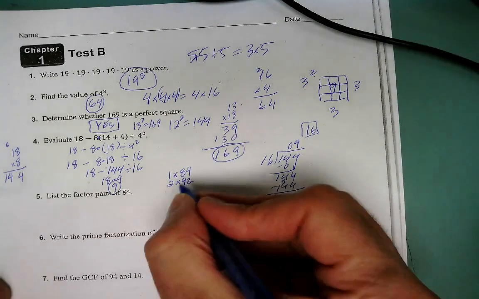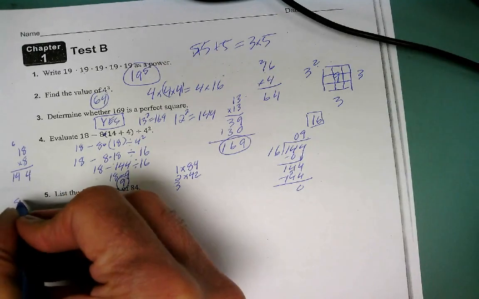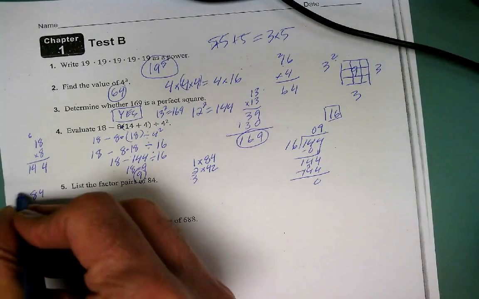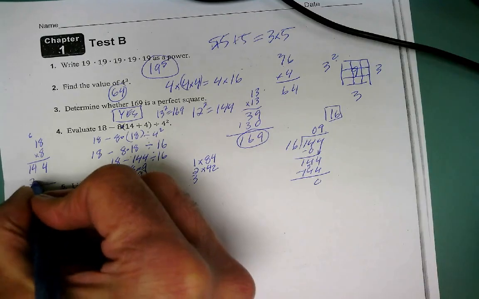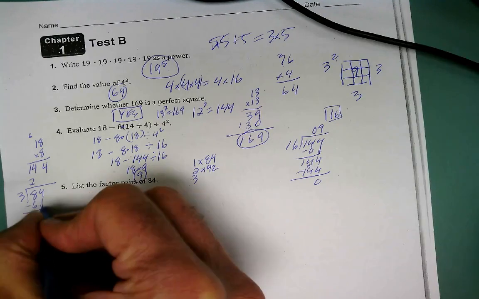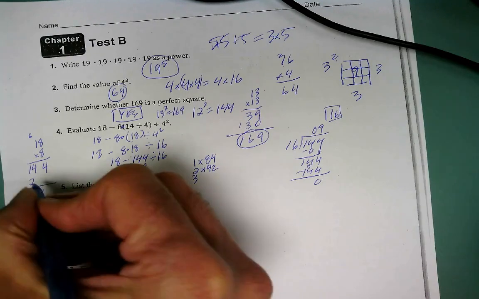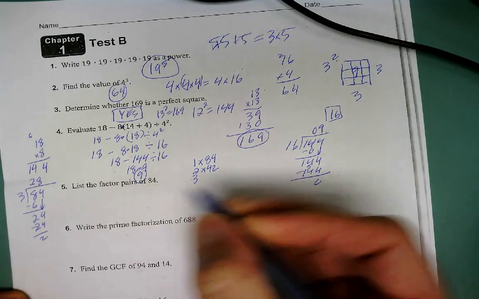to figure out how many 3's fit into 84. Now, if you have to, do a little long division. Just make sure. 3 goes into 8 2 times. 2 times 3 is 6. Subtract, bring down the next number, and 3 goes into 24 8 times. Perfect fit, right? So I got my 3 times 28.